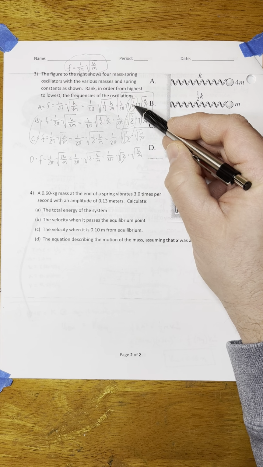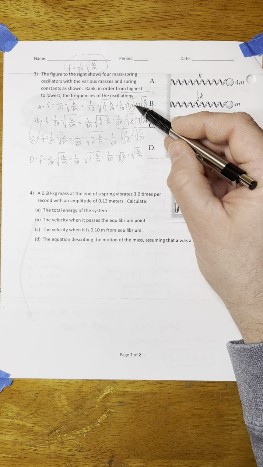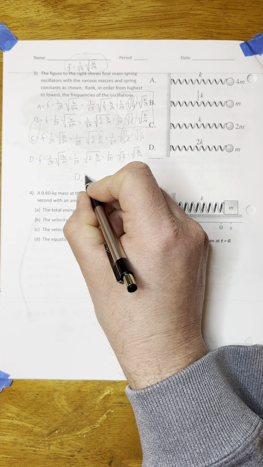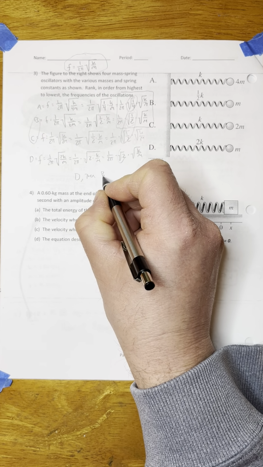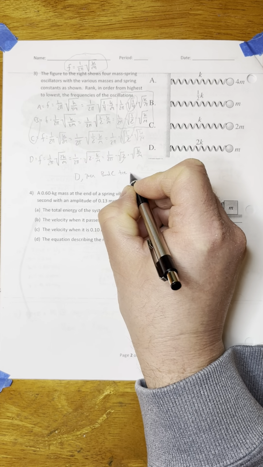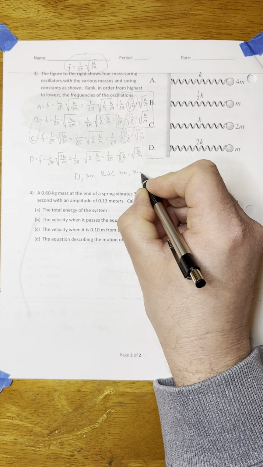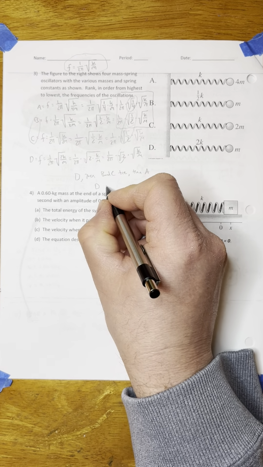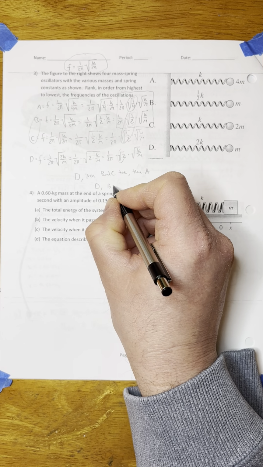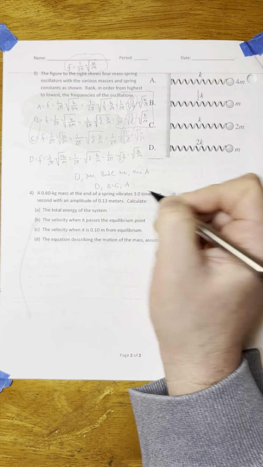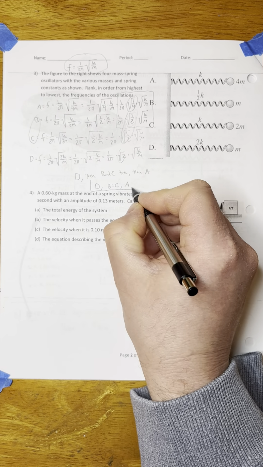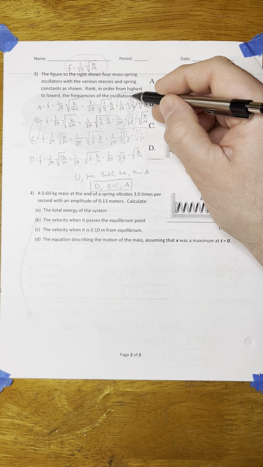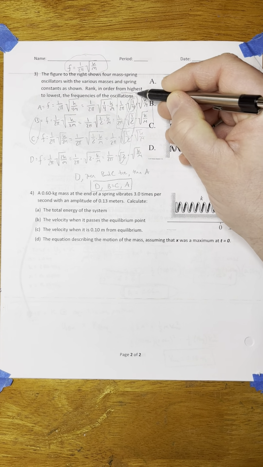And the square root of 1/4 is 0.5. So that means the one with the highest frequency is D. Then B and C tie. Then A is last. So our rank order is D, B equals C, and A. That is ranking from greatest to least with the tie in the middle. And it's all related to this factor right here.